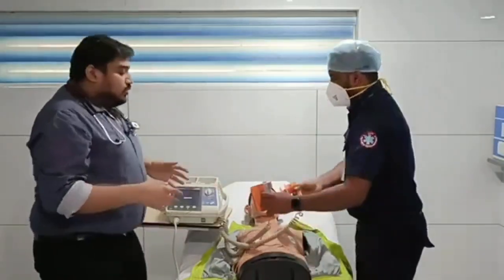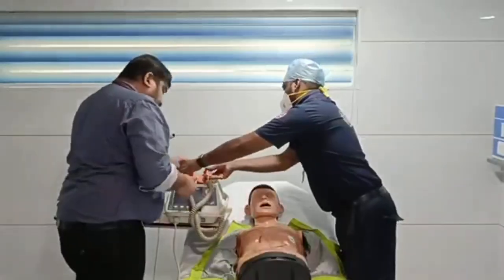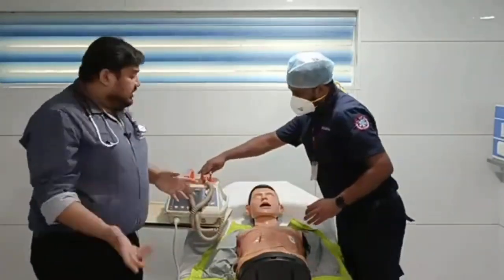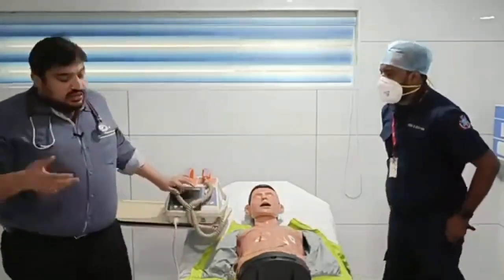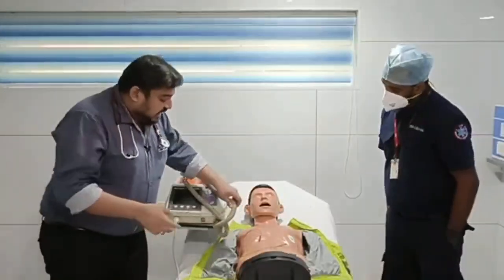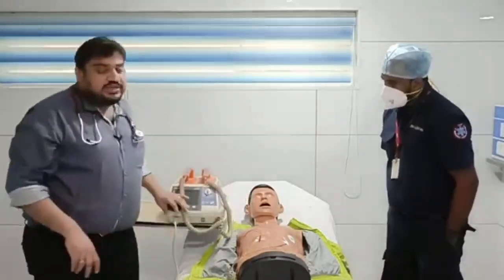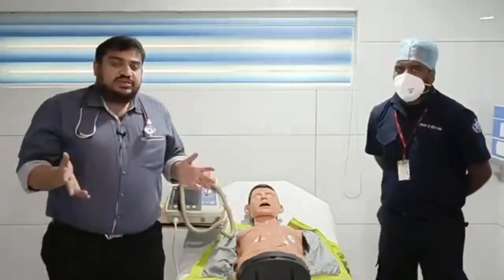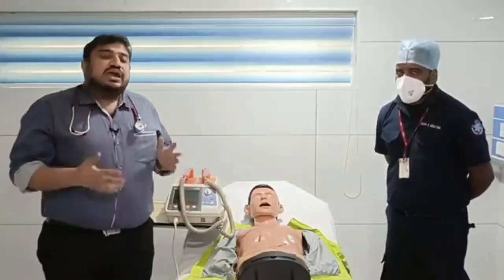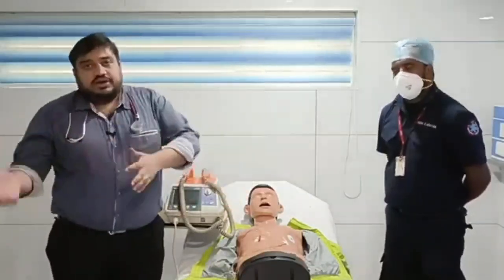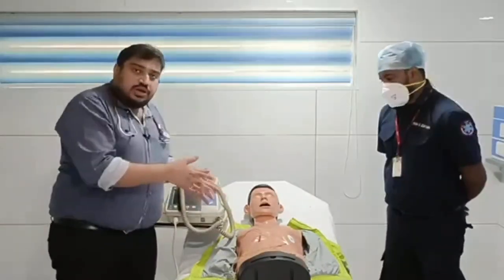So that is the use of the paddle as your rhythm analyzer. The next thing is that once the patient is unstable or you have decided that this patient needs defibrillation, defibrillation means the patient is in cardiac arrest. It can be either ventricular tachycardia or ventricular fibrillation. You need to deliver the shock to the patient.